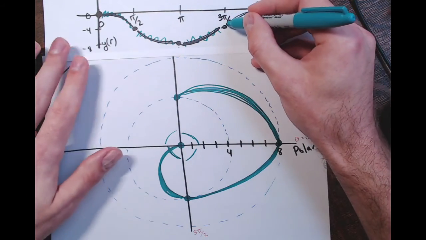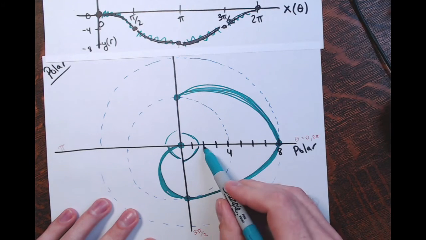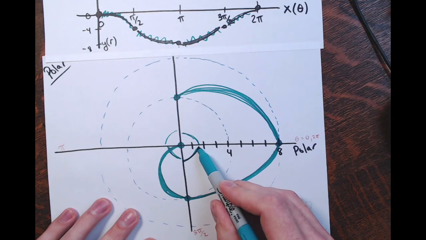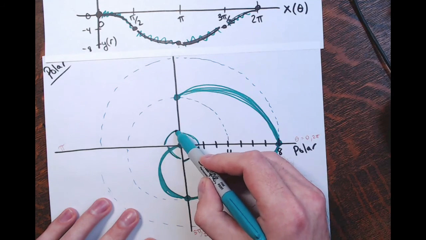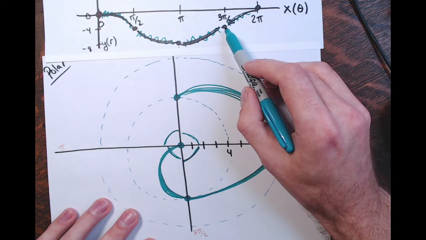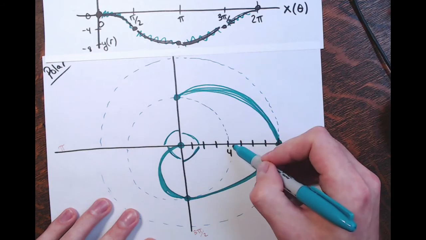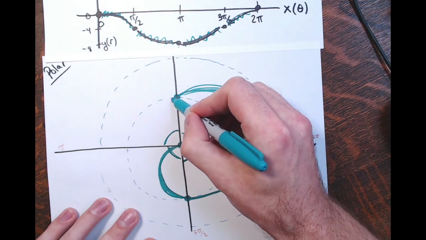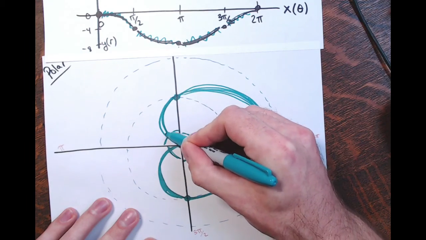And then lastly, from 3 pi over 2 to 2 pi, that would be from here to here, 3 pi over 2 to 2 pi in quadrant 4. But again, I have negative values of r. So my graph's going to be over here in the opposing quadrant, in quadrant 2. And I'm going from that point with a radius of -4 to a radius of 0. So I'm going around this circle with a radius of 4 to the point at the origin. Right? The value of r is slowly decreasing.